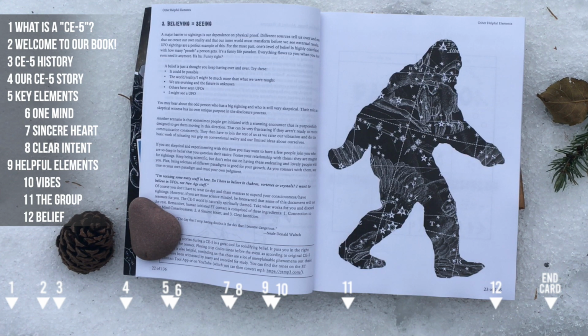Try these. It could be possible. The world / reality / I might be much more than what we were taught. We are evolving and the future is unknown. Others have seen UFOs. I might see a UFO.